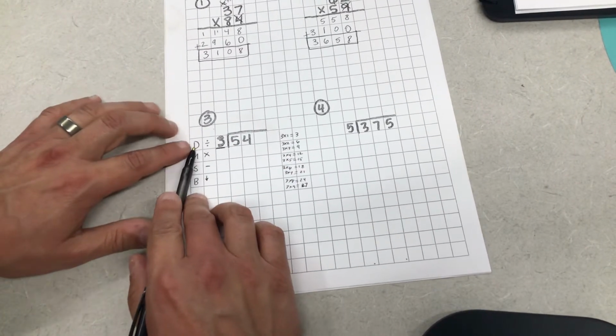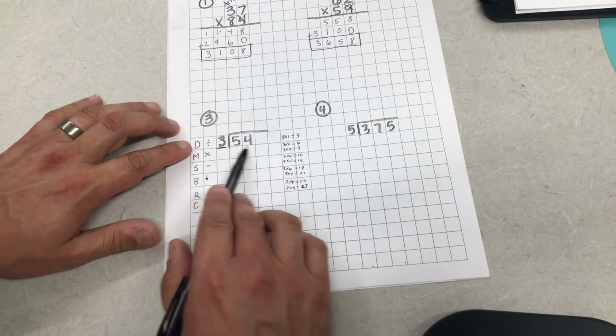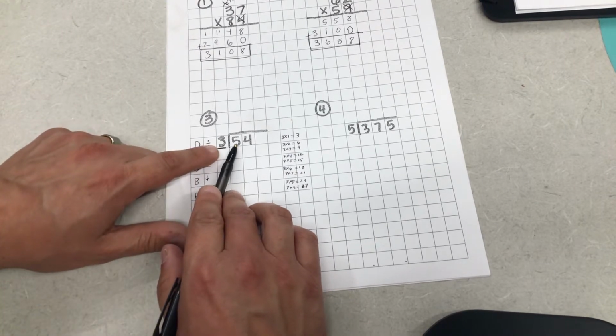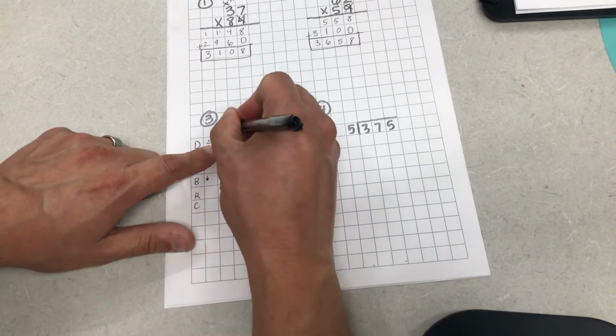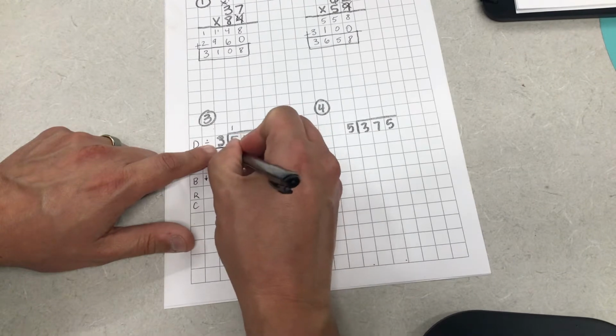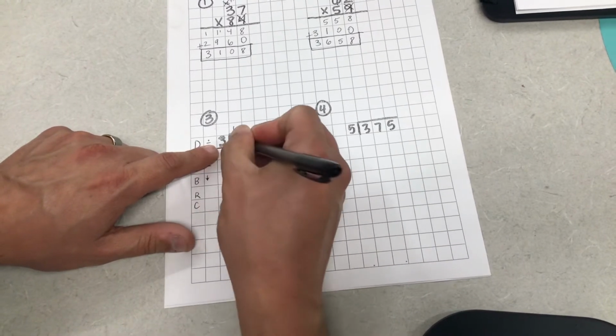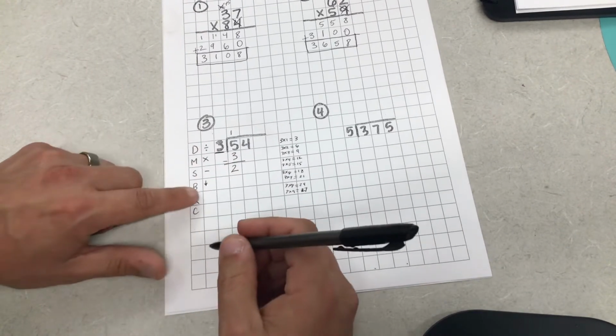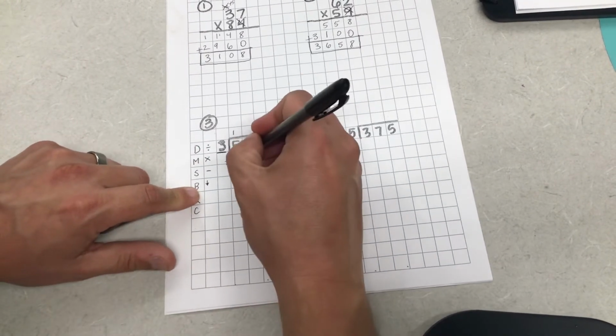So step 1 is divide. I take my dividend here, and I start with the first digit. It's a 5. Can I divide 5 into groups of 3? Well, yes. There will be 1 in each group of 3. 1 times 3 is 3. 5 minus 3 is 2. And I need to make sure that after I subtract, I bring down. So I'm bringing down my 4.